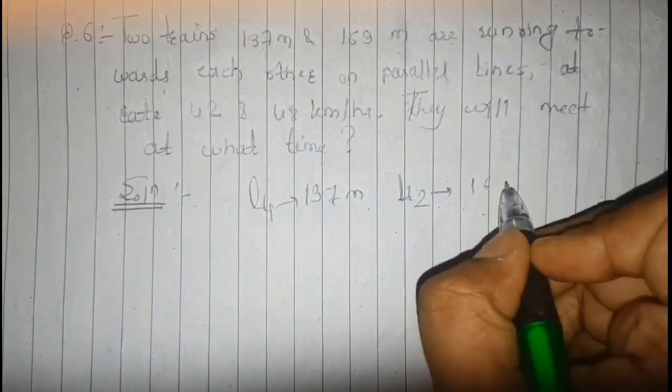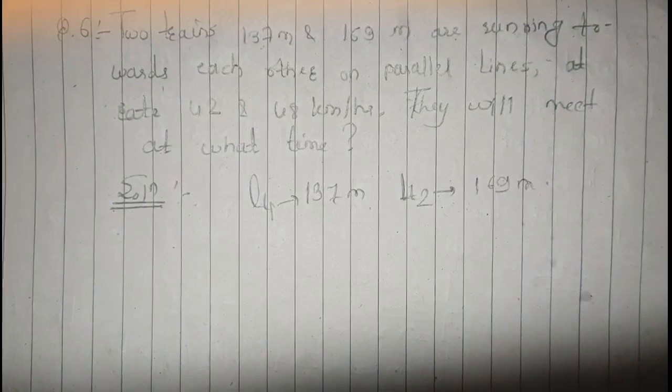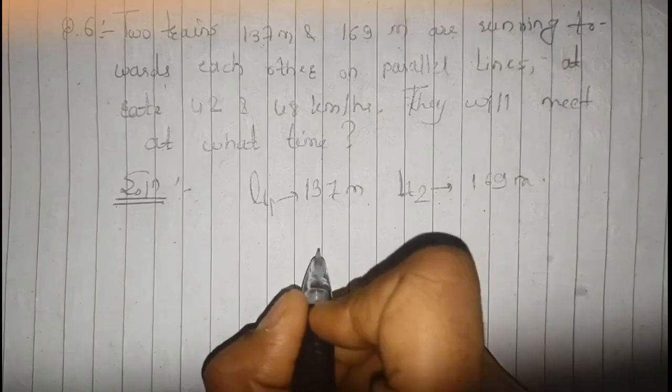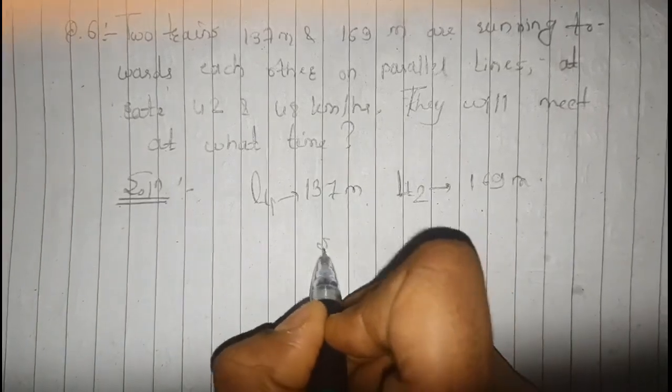169 meters. They are running towards each other. Towards each other means the direction is opposite, so their speeds will get added. This would be our relative speed.